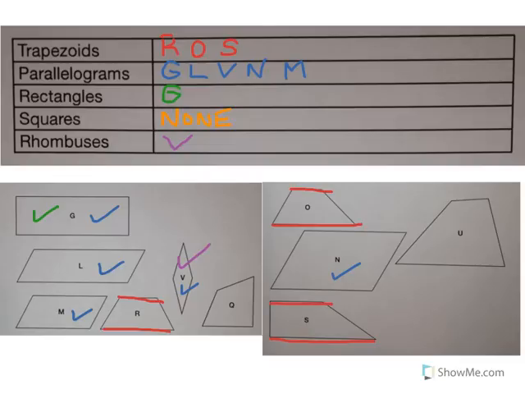Using our chart, we can also see that certain quadrilaterals show up in more than one area of the chart. For example, G is both a parallelogram and a rectangle, and V is both a rhombus and a parallelogram. This helps show how special quadrilaterals are related to each other. Please make sure you took good notes and bring them to class tomorrow.